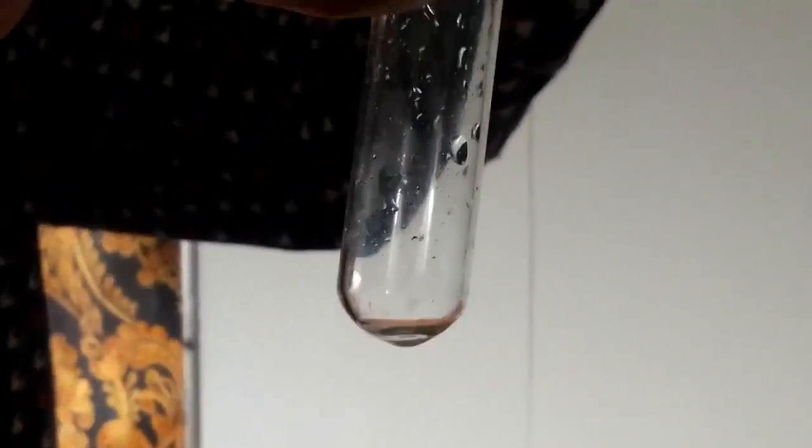We want to find out the cation that is present in this salt using aqueous ammonia. I'm going to get a clean test tube, and from the solution I have obtained here, I'm going to take a small sample, a little amount, which is okay for the test. Then we're adding ammonia to this solution. So this is our ammonia.